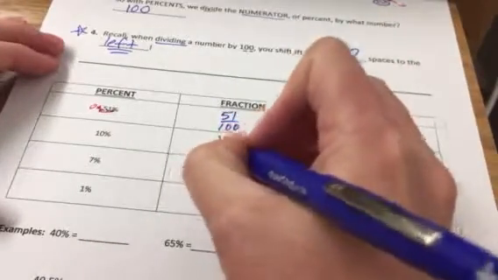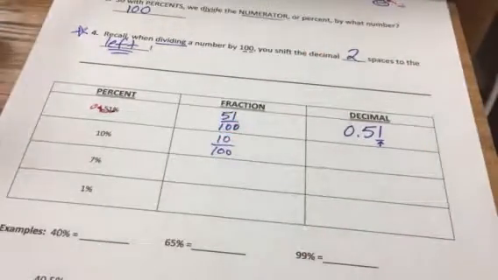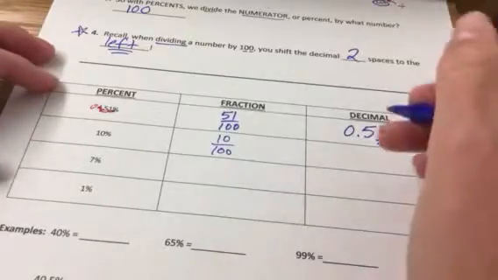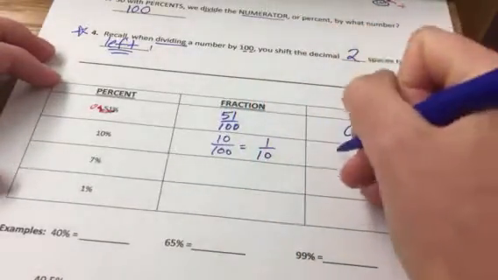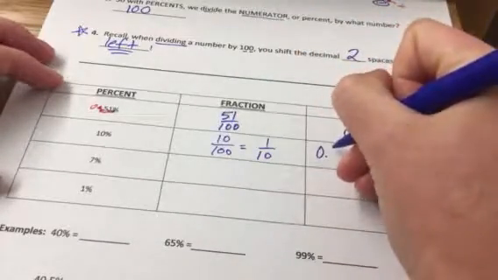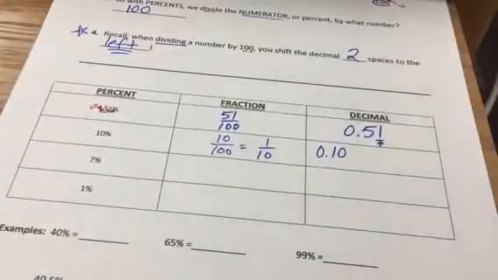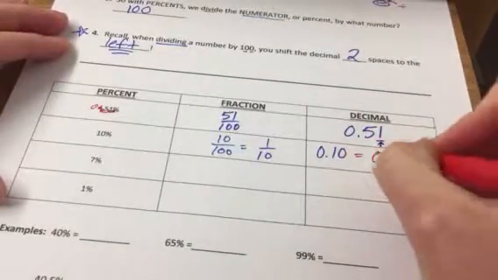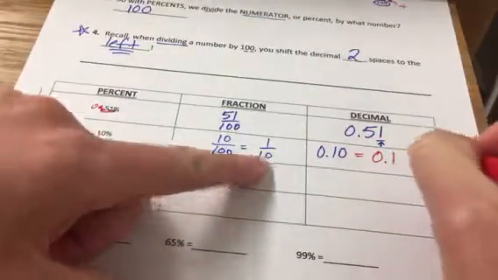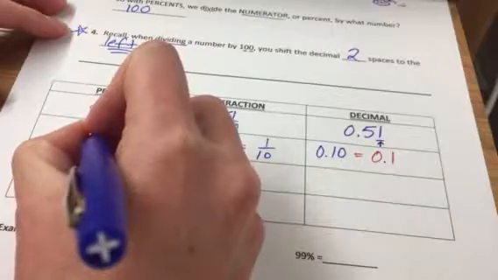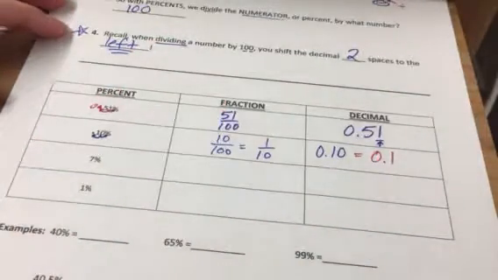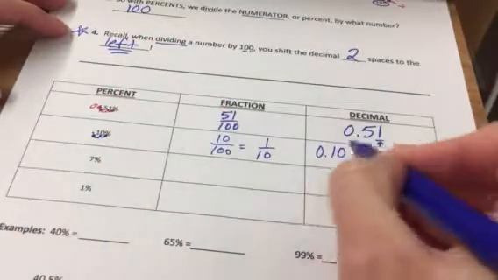10% is 10 hundredths. Now we could simplify if we want to. Let's go ahead and do that. That is equivalent to 1/10. And in either one of these cases, the first fraction, 10 hundredths, is indeed equivalent to 1/10. We're just taking off that 0. So let's see if our little trick of shifting the decimal twice also worked. 1, 2, that decimal would be out in front, 0.10 or 10 hundredths.